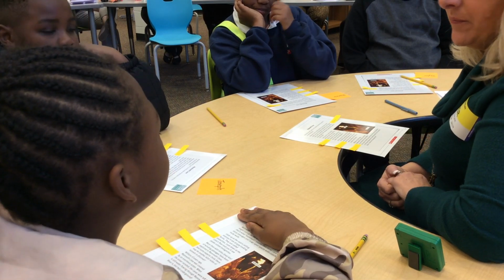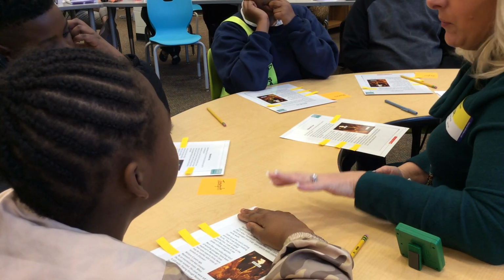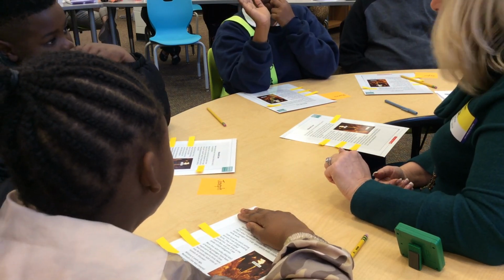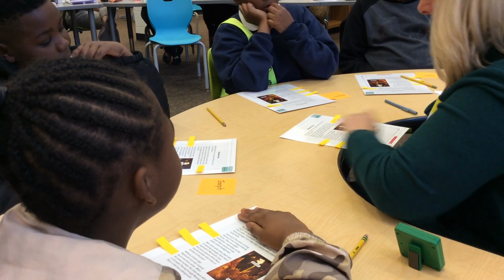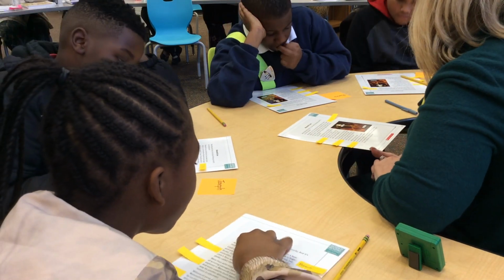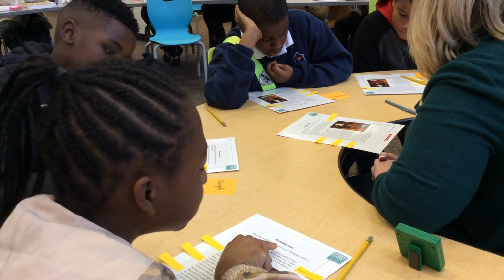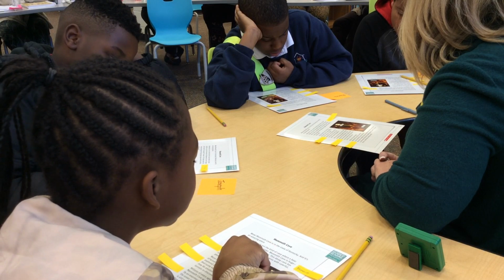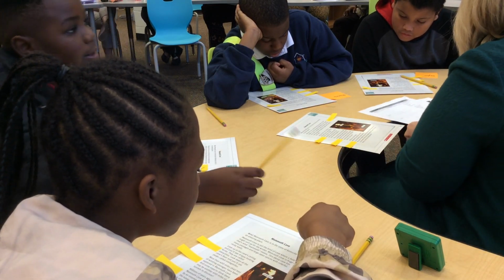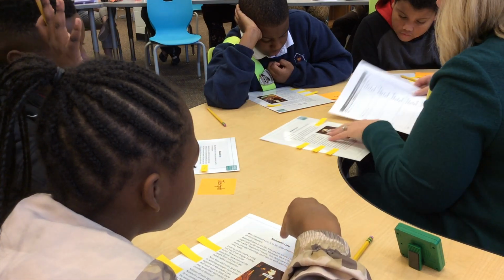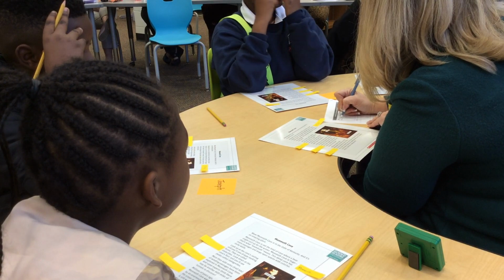So what's mammoth mean? What are the mammoth caves? They are rocky, but what does mammoth mean? What's another word for mammoth? Go back and reread. So what's mammoth mean?